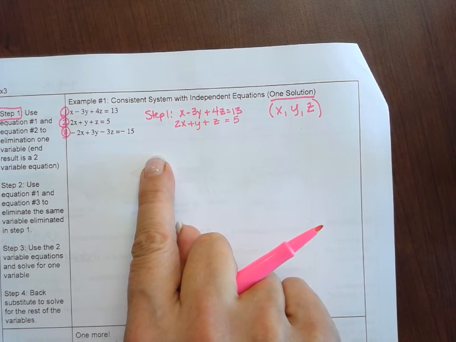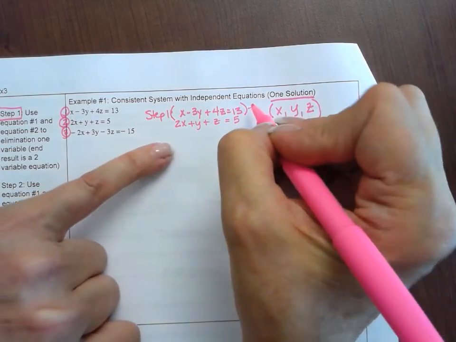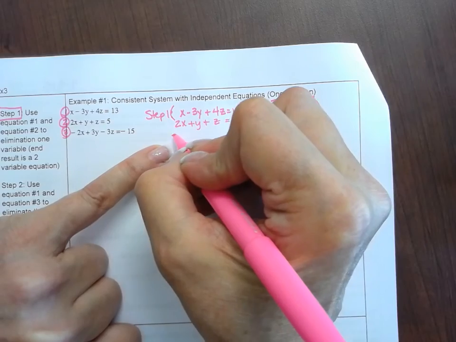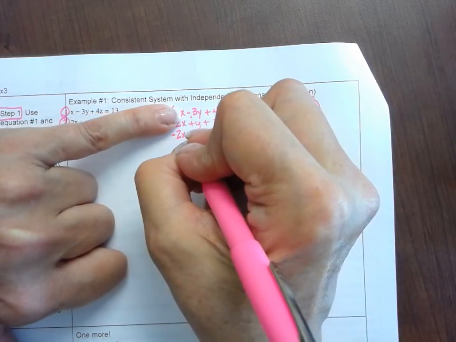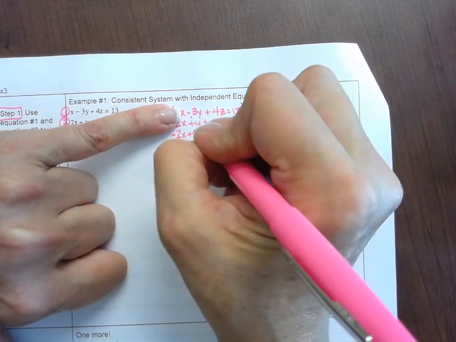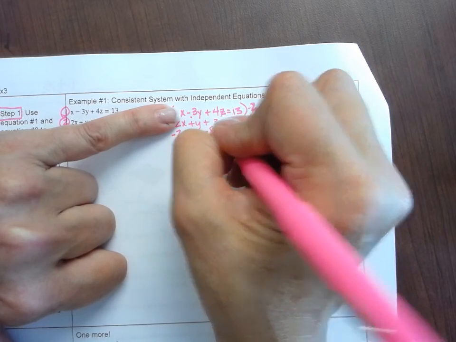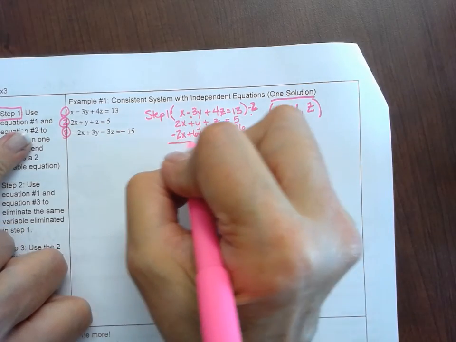What do you want to do? Multiply the top by 2. Okay, can we do it by -2 so we just add them? If we multiply the top one by -2, that gives me -2x. Negative 2 times negative 3y is plus 6y. Negative 2 times 4z is negative 8z. And negative 2 times 13 is negative 26.